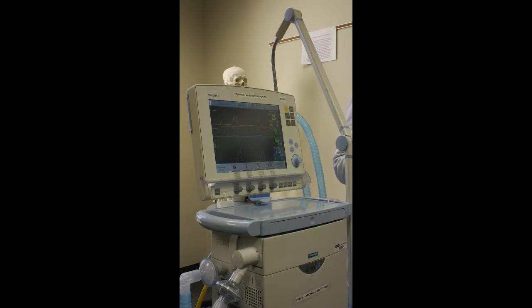Maria, if we're in ACVC right now, can we have pressure support? No. Why not? Because it's assisting. What is pressure support for? The pressure that's being given to the lungs. But what kind of breath? Spontaneous. Pressure support will only be on a spontaneous breath.